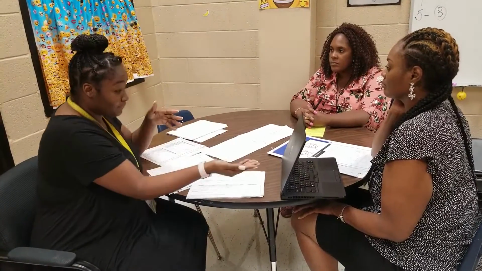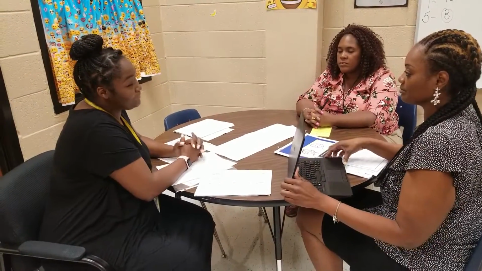At the end of the week, we'll go over his progress. We progress monitor him on FastBridge, where he'll get a lot of questions, addition, multiplication, subtraction, and division, just spitting it out, and it graphs his accuracy. So I'm really happy to see that over time, there's been some growth.